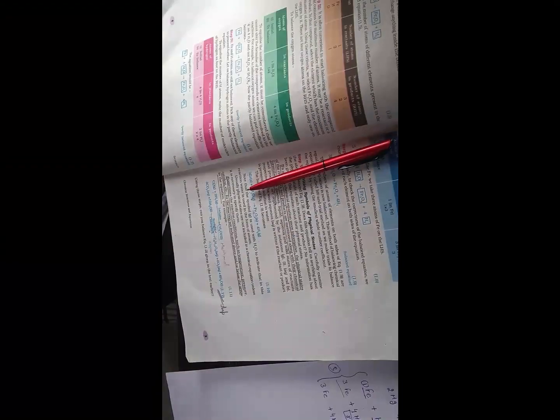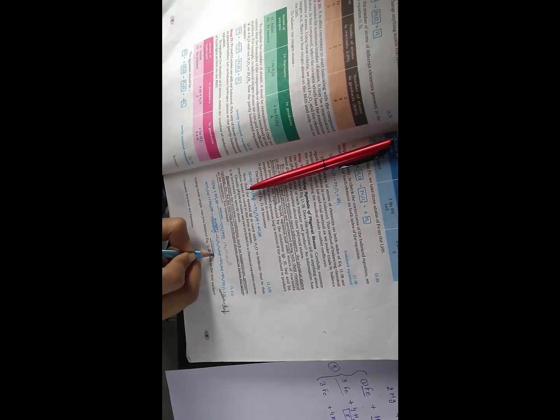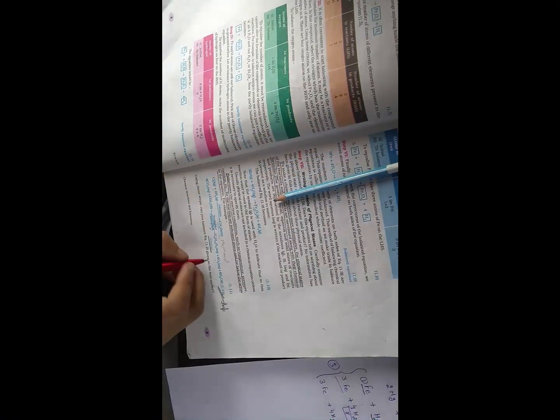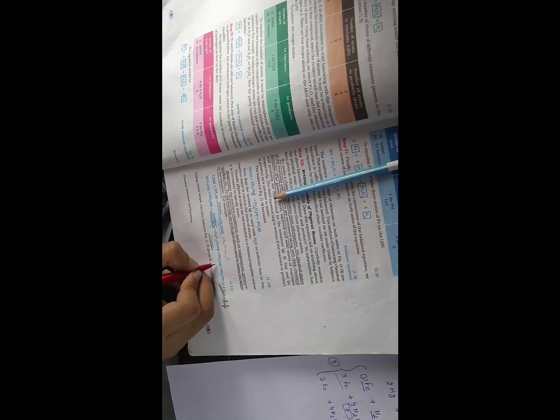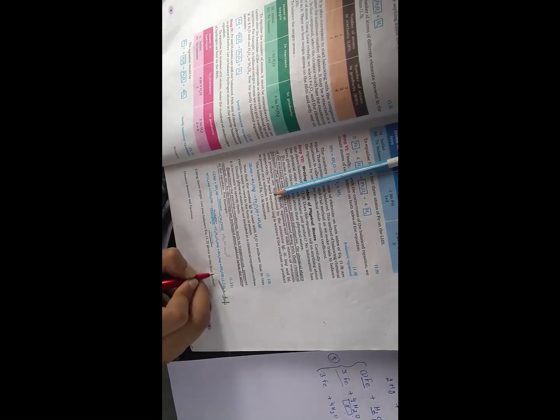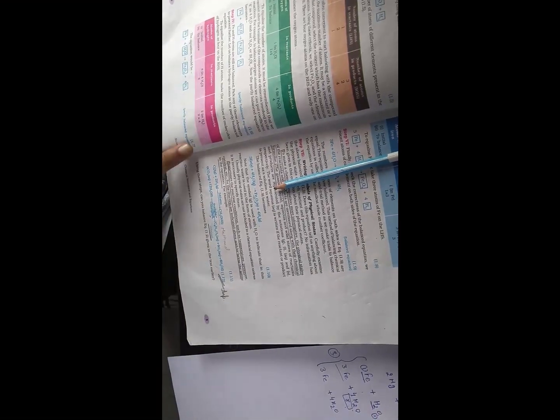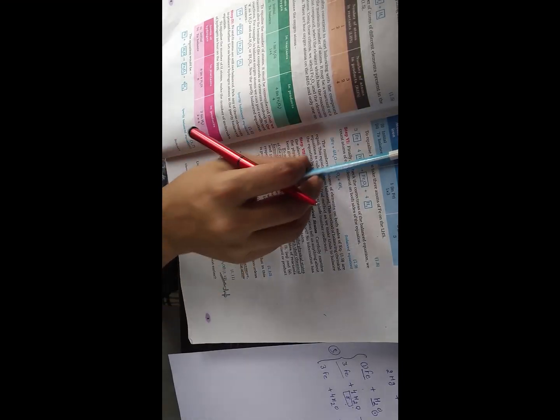You have to remember the glucose chemical formula. 6O2, that is oxygen gas, plus 6H2O, that is water, is a very important equation. You have to learn it carefully.